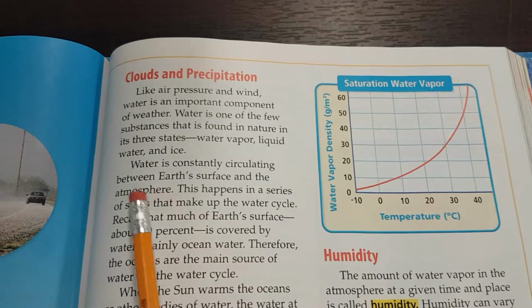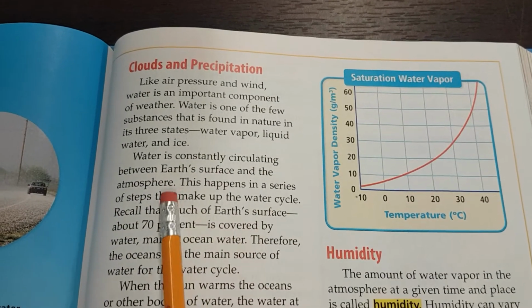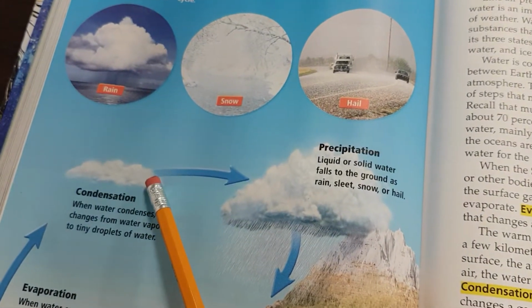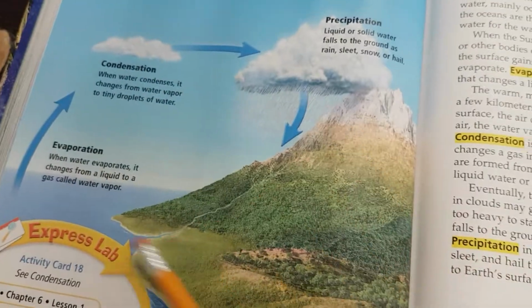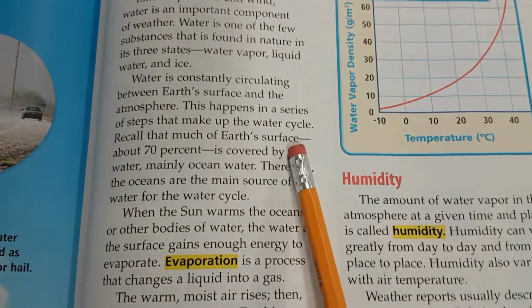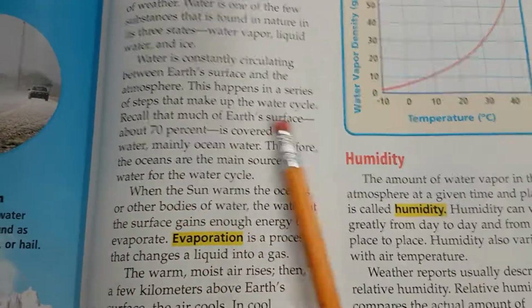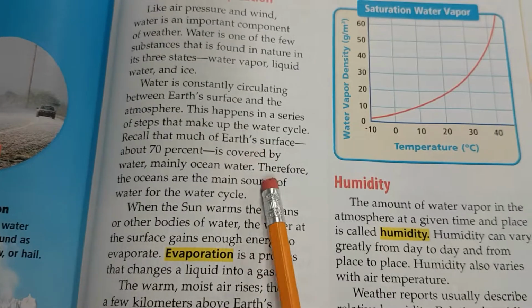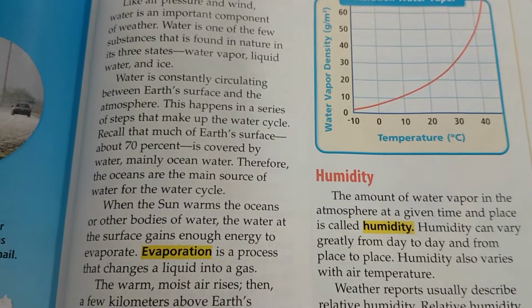Water is constantly circulating between Earth's surface and the atmosphere. This happens in a series of steps that make up the water cycle. Okay, we drew all that stuff between the liquid water, the gas and its water vapor, and then the precipitation and that whole cycle coming all back around. Recall that much of Earth's surface, about 70%, is covered by water, mainly ocean water. Therefore, the oceans are the main source of water for the water cycle.